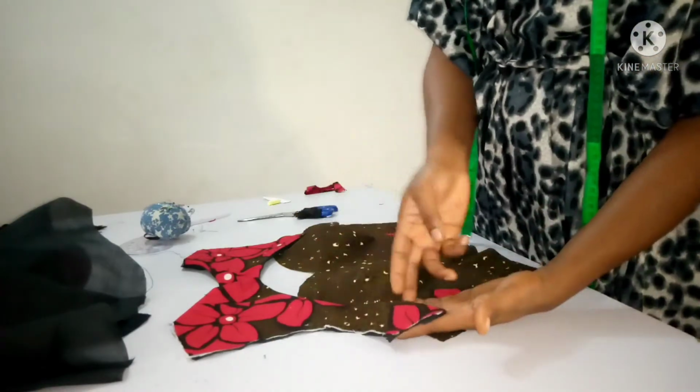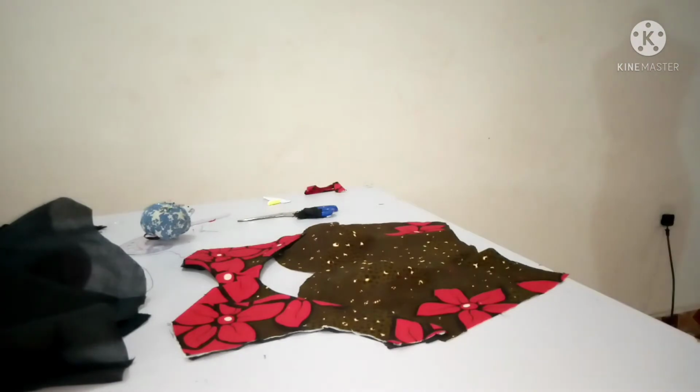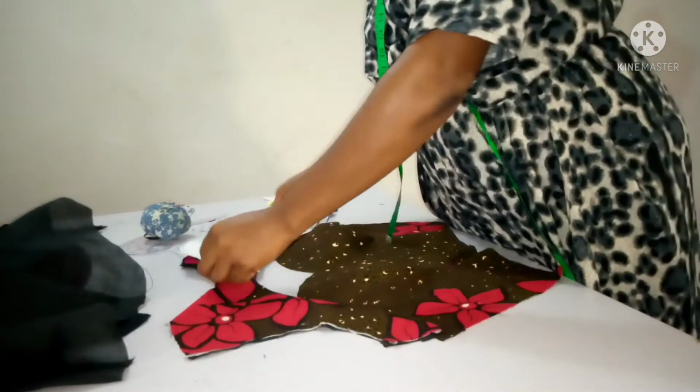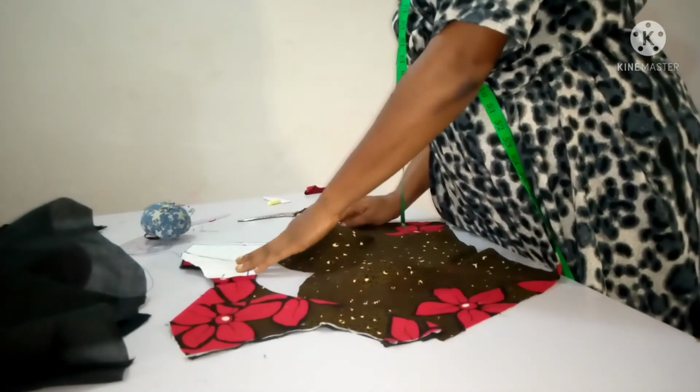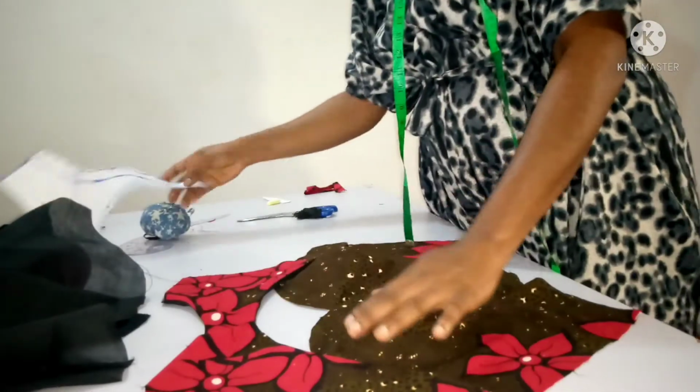Remember, when we're drafting the pattern, this came all the way to the bust point. Okay, so this is the pattern. You can see it came all the way to the bust point. Okay, can you see it came all the way to the bust point? So I'm going to keep that aside.